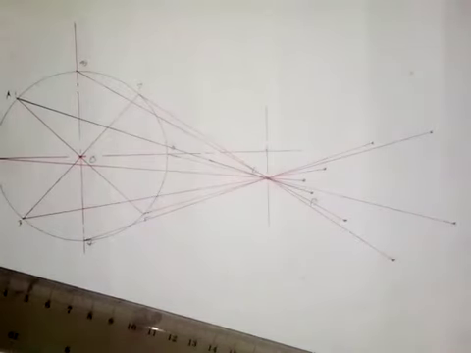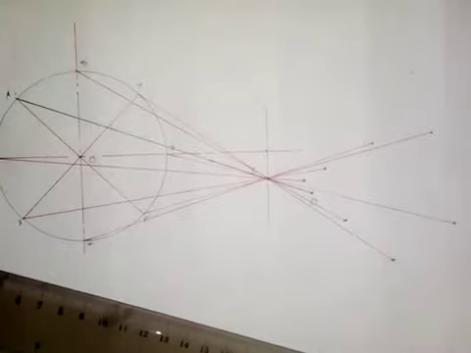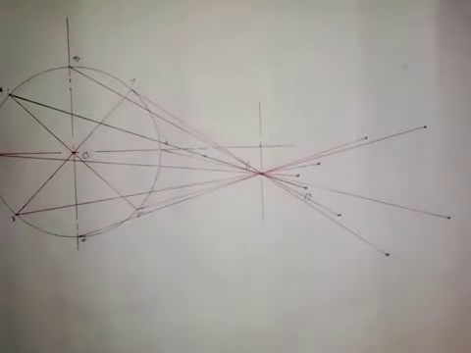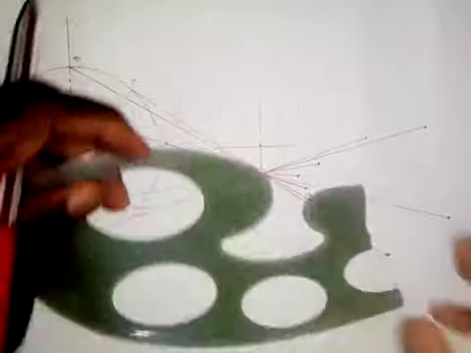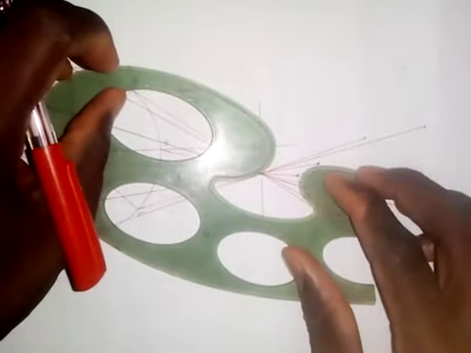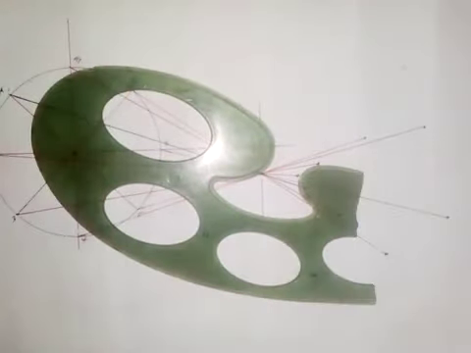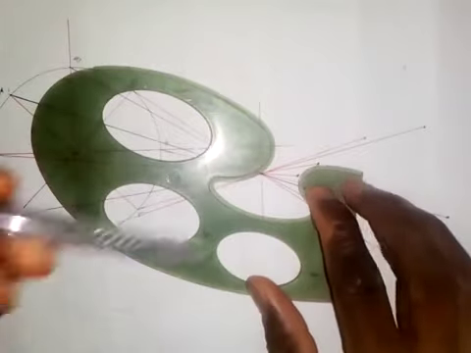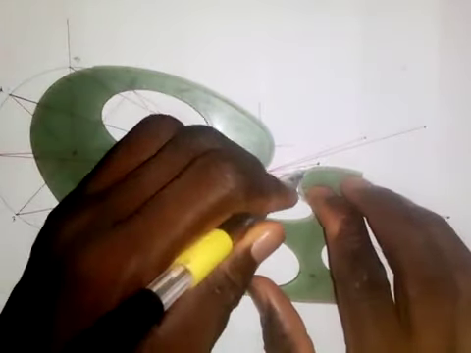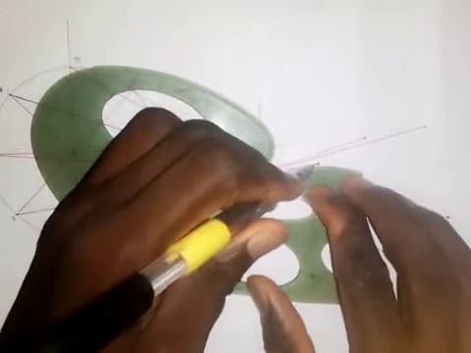We are going to join these points together with the use of a French curve. We have to take it easy so that we can have a smooth curve. That's what I want to do now. Look at it.